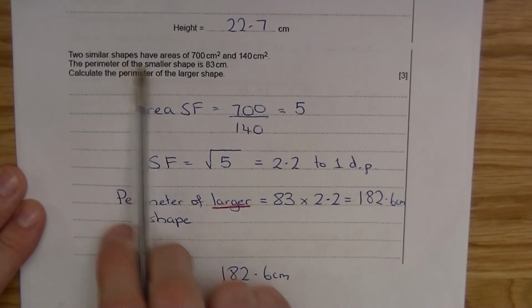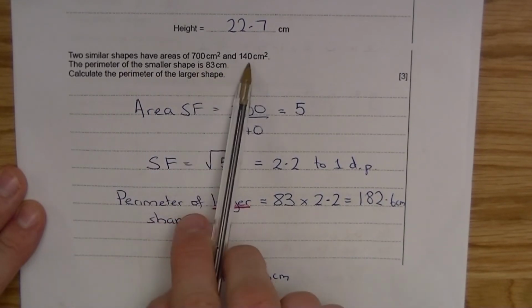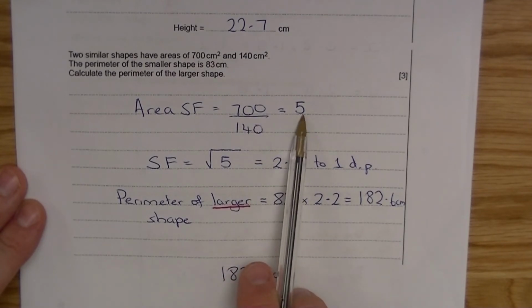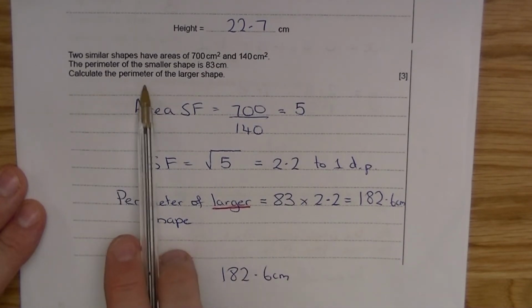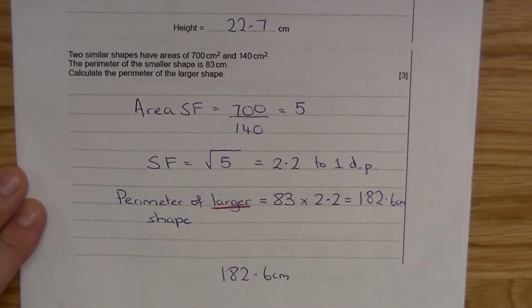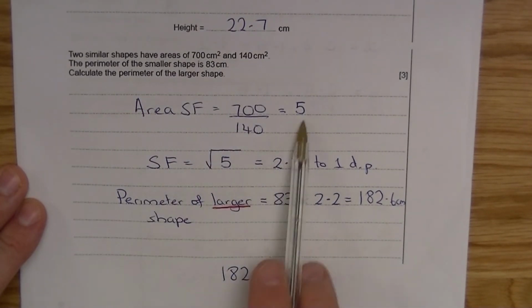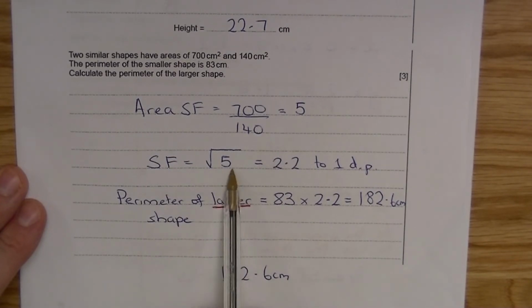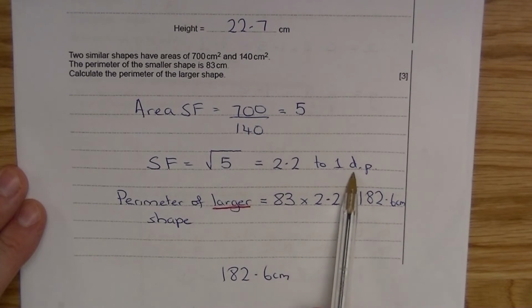Very similar one here, but with areas. I'm told that two similar shapes have the following areas: 700 and 140. So by dividing big by small, I'm getting the area scale factor. Not what I need in this question. No, what I need is the scale factor, because we're talking about perimeter, which again, like height above, is a length, right? So if this is the area scale factor, the scale factor itself is the square root of it, which is 2.2 to 1 decimal place.